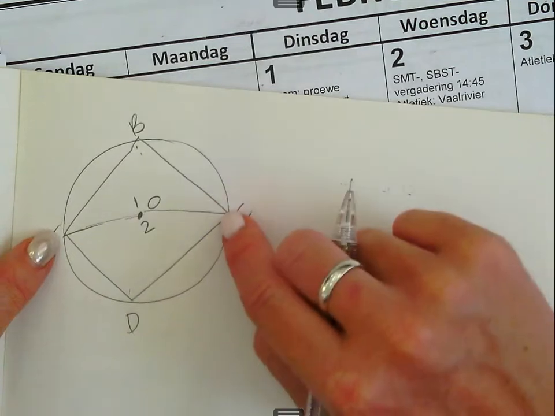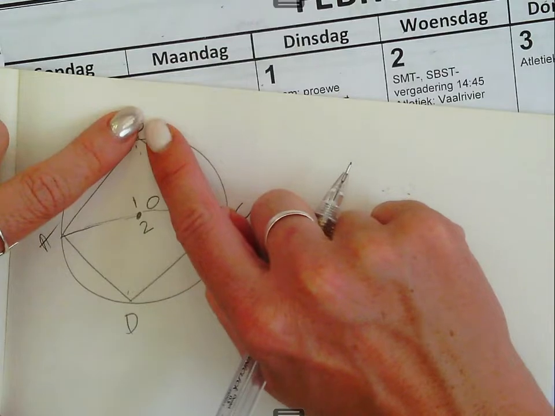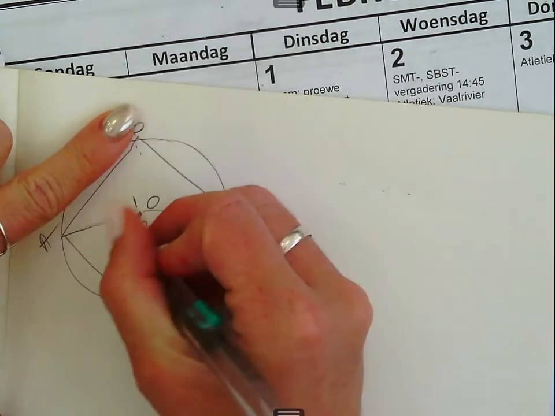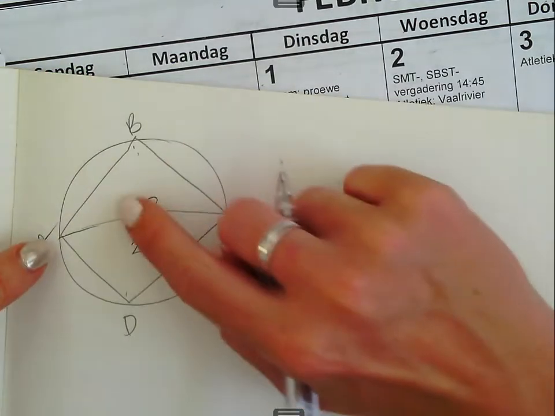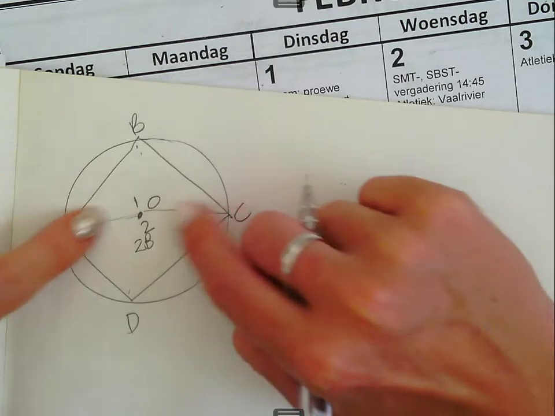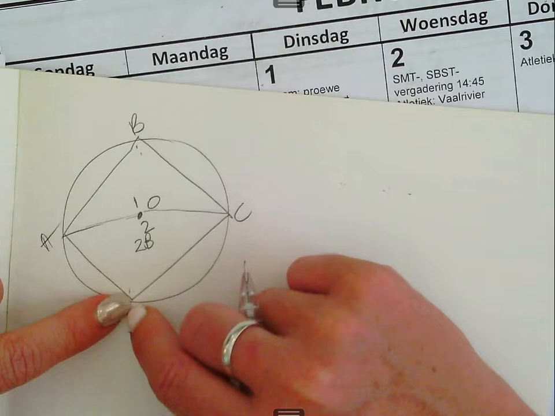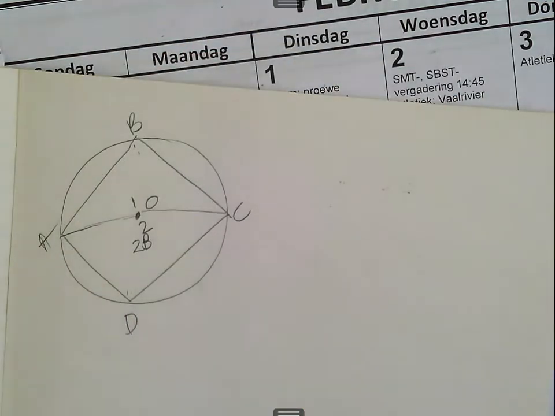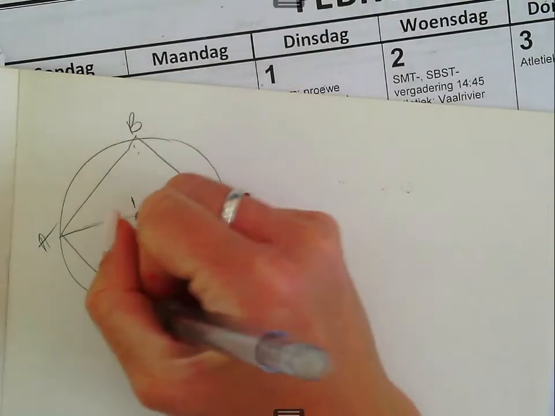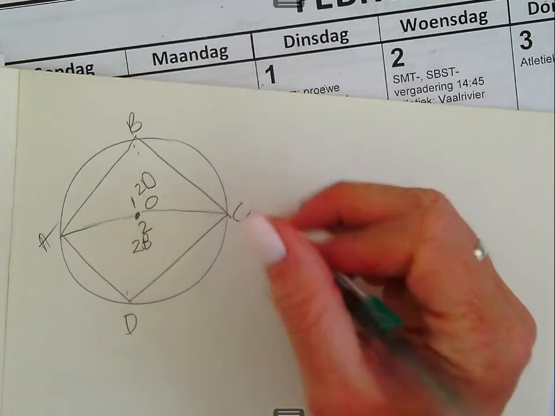Do you agree O2 is subtended by AC? And AC also subtends B. So this one is going to be 2 times B. No? O1 is subtended by AC on this side. And AC also subtends D on this side. So they are not next to each other, they are on the outside. Then it's angle at the center, angle at the circumference. There must be a line between them. No? So this one is going to be double that one, so it's going to be 2D.